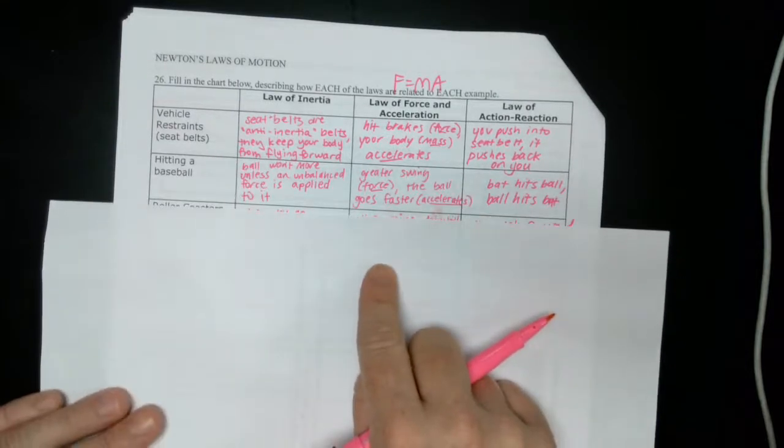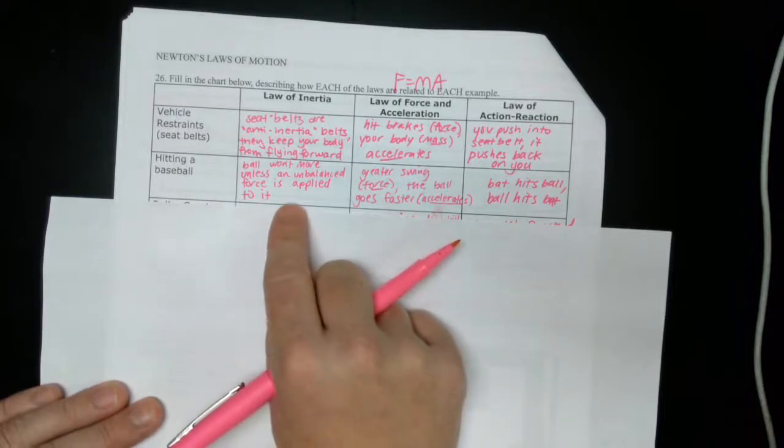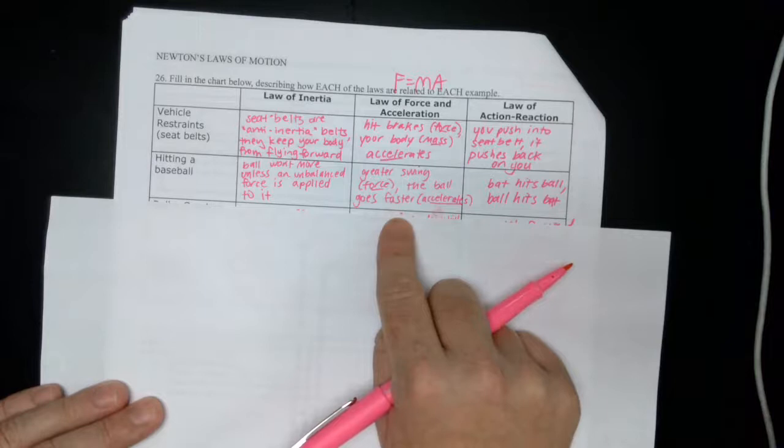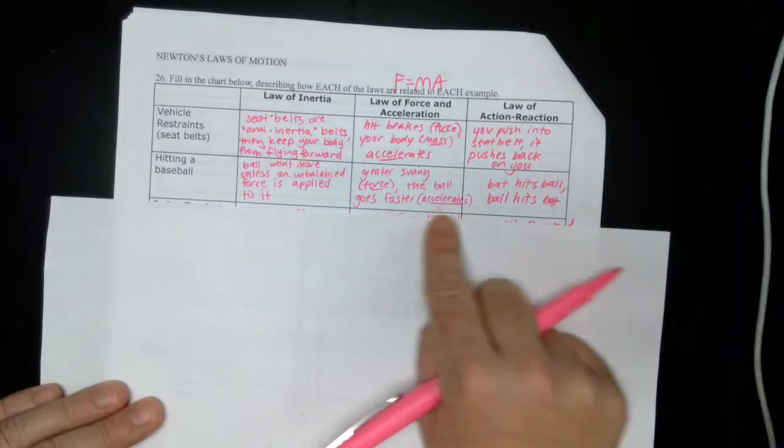Hitting a baseball, we could apply the same ideas. The ball doesn't move unless there's an unbalanced force applied to it. If you apply a greater force to the ball, that ball, its mass, will accelerate more.